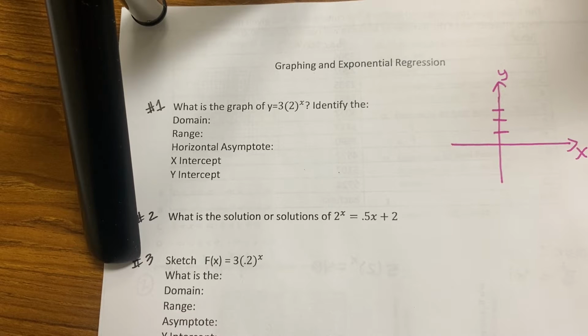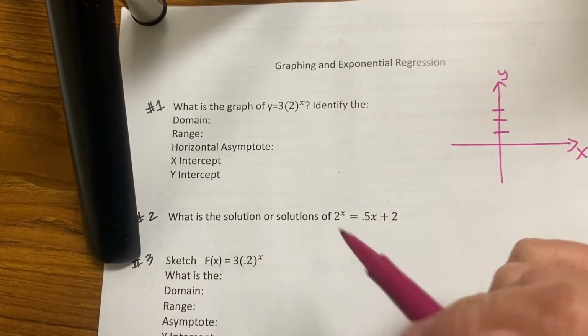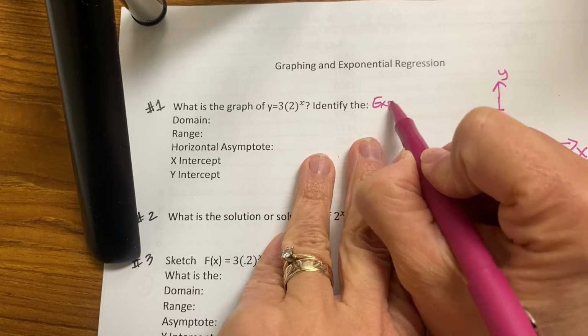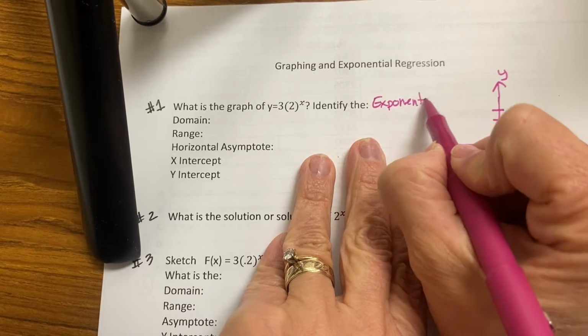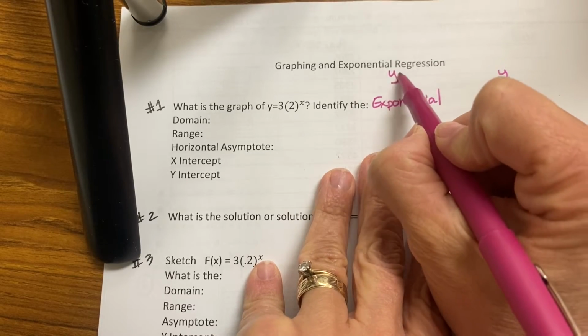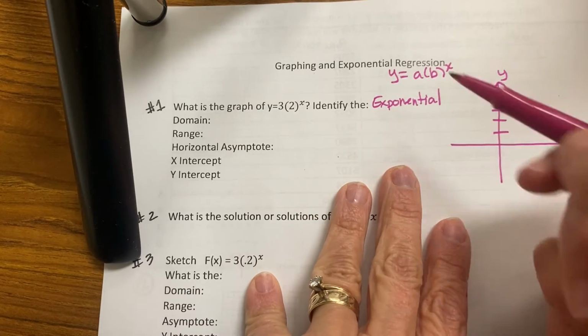So we have the graph y equals 3 parentheses 2 raised to the x. We want to know whether that's linear, quadratic, or exponential. Anytime we have something raised to an exponent or a power, we know that that's going to be exponential. So this is exponential. Our exponential equation is y is equal to a parentheses b raised to the x.